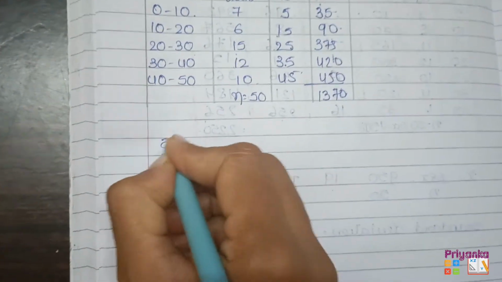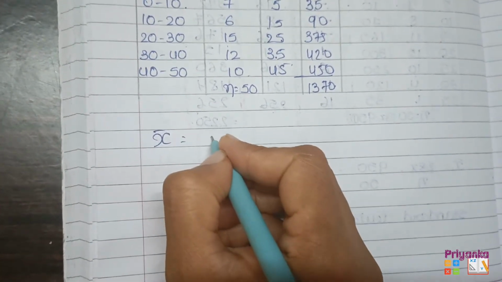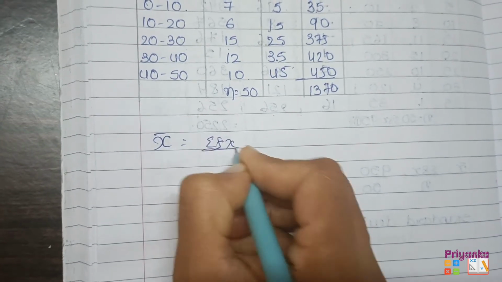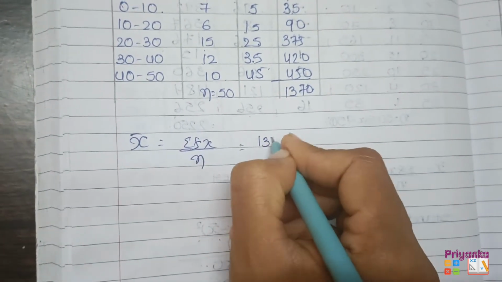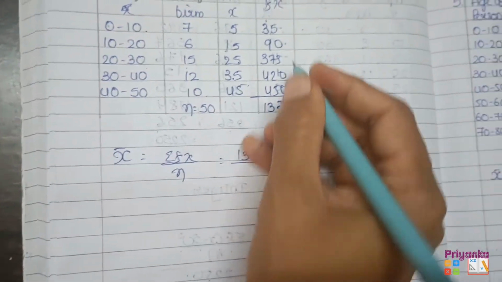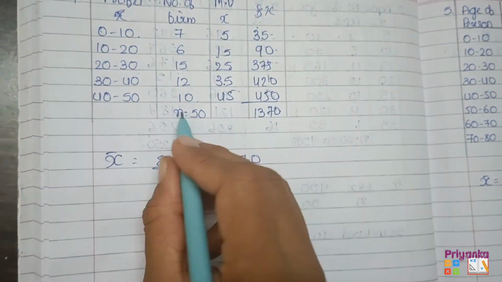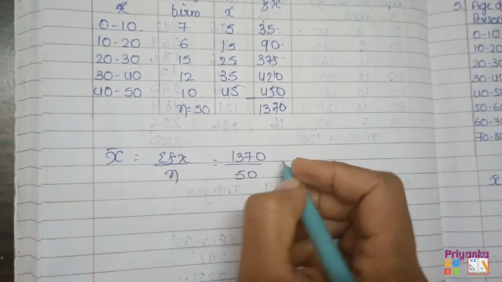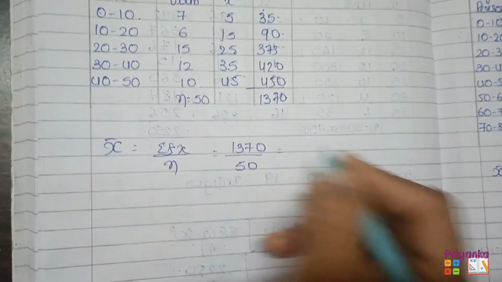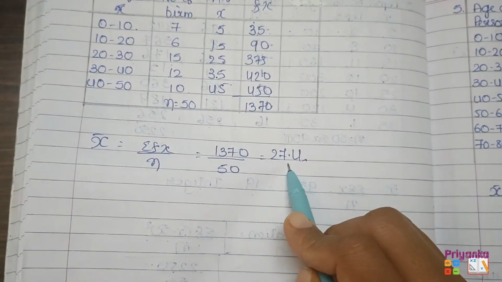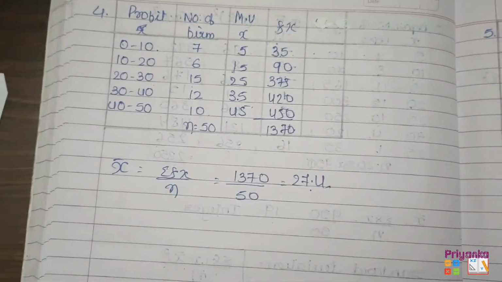Now the first step will be the mean, that is sigma fx upon n. 1370, the value of sigma fx, the total of the fx column, divided by 50. Here you will get 27.4, that is the answer in decimal.